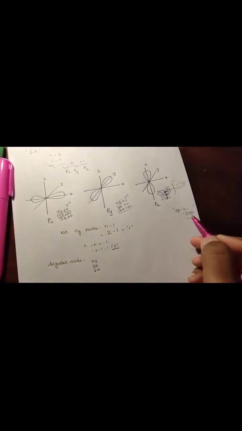One thing I forgot to say. As I said, for 3p orbitals we have two nodes. For 3p orbital, n minus 1, so 3 minus 1, 2 nodes. So px, py, pz, these three suborbitals will have one angular node.